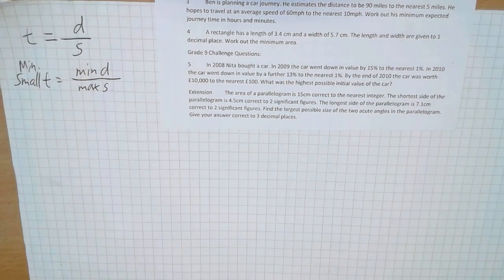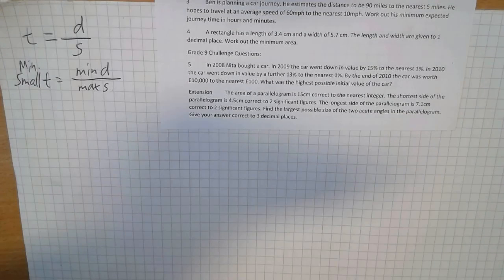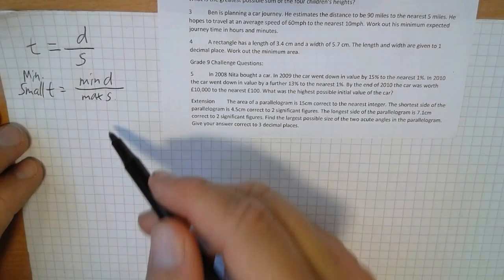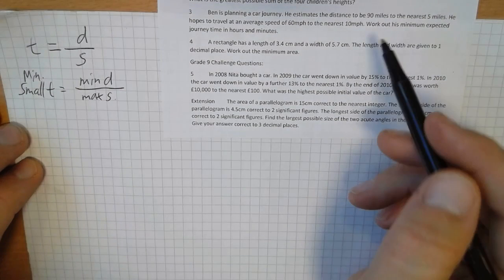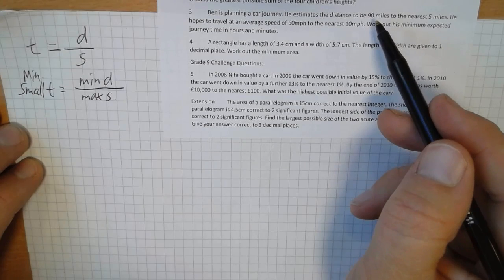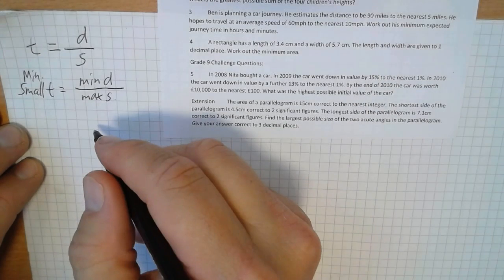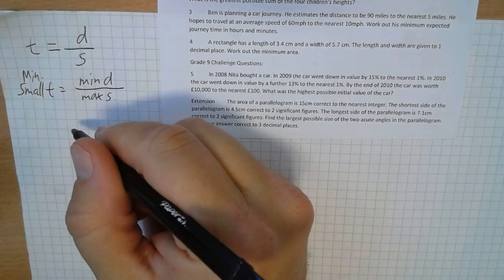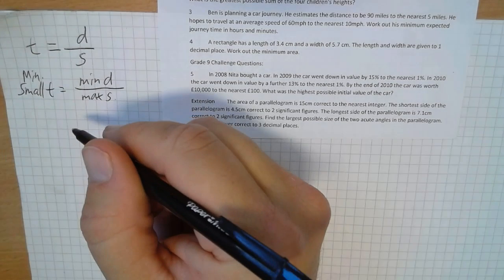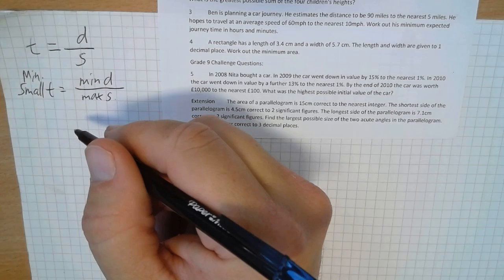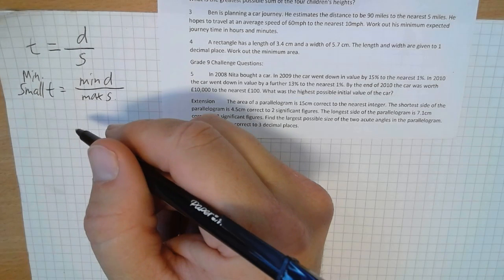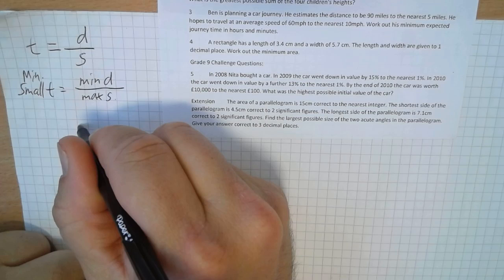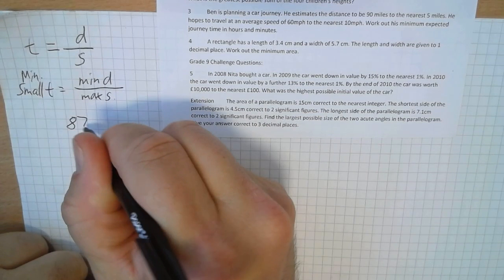That's going to make it go really quickly if you don't go very far and you go very fast. Yeah? So there's not going to be much time used in that case. So the minimum distance divided by the maximum speed. Right. My minimum distance to the nearest 5 miles, and this is where a lot of people tripped up, is not 85, it's 87.5. Okay, because it's to the nearest 5. So it's going every 5, like is it closer to 85 or closer to 90? Is it closer to 90 or 95? So the minimum distance I can have would be 87.5 miles.